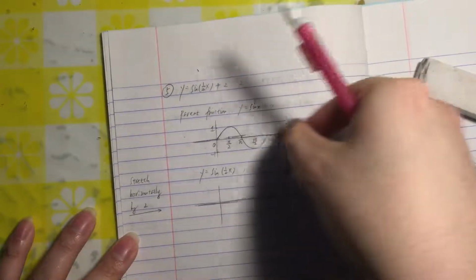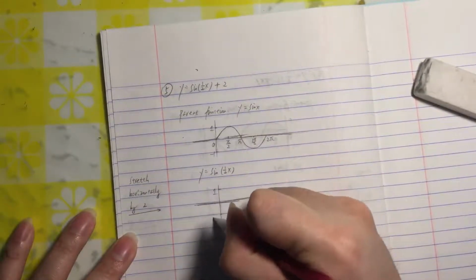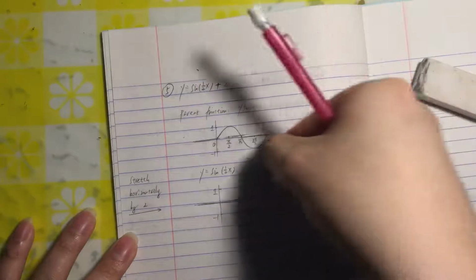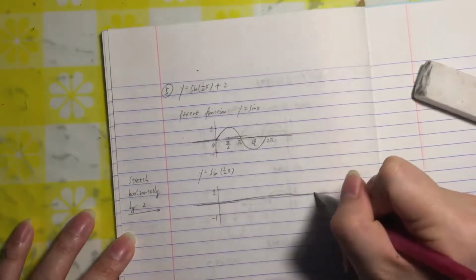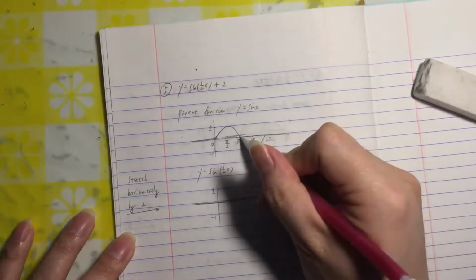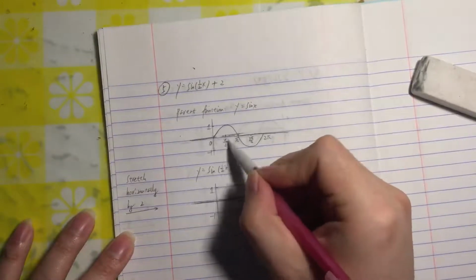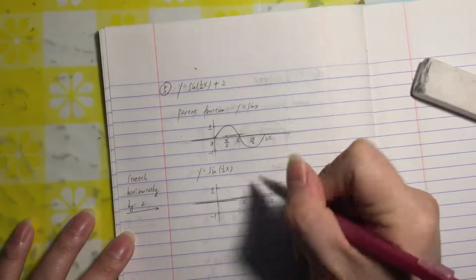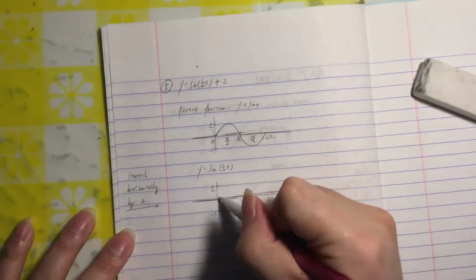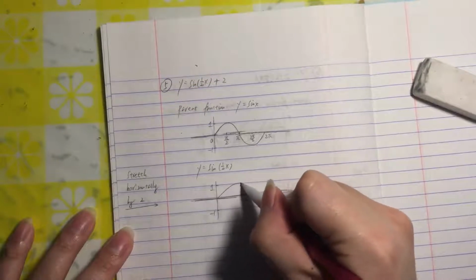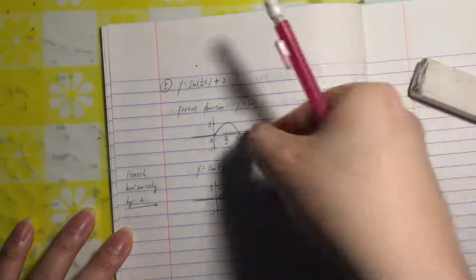If I stretch the graph horizontally, the maximum and minimum stay the same. So 2 pi becomes 4 pi. Pi in the middle becomes 2 pi. Pi over 2 times 2 is pi. 3 pi over 2 times 2 is 3 pi. The graph looks like this. Here we stretch the graph horizontally by a factor of 2.